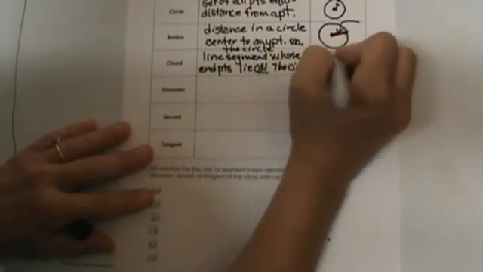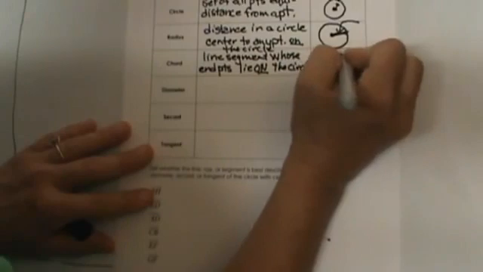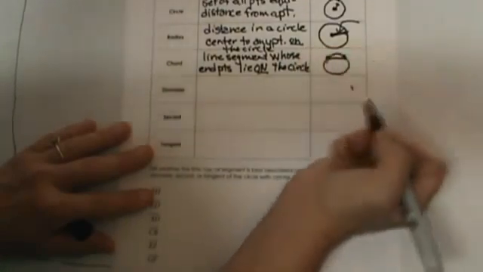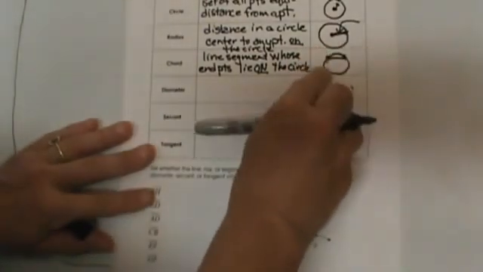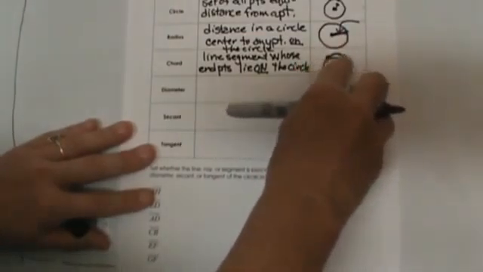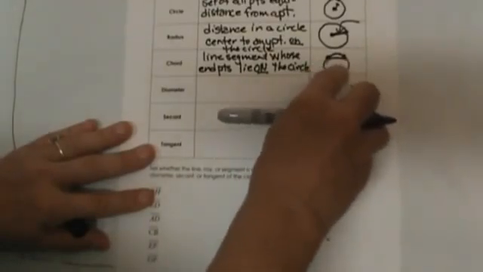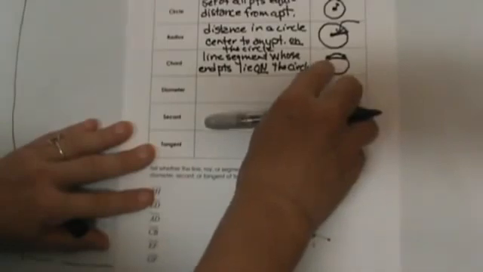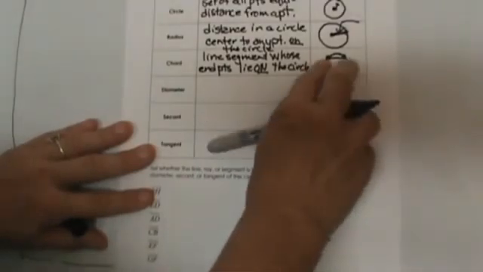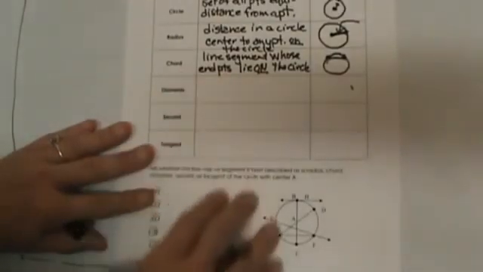That means those points that are the endpoints of a line segment lie on the circle. So here is a chord. You can't draw one where you have one endpoint on the circle and one point in the circle, or one point on the circle and one point outside. Both endpoints have to be on the circle to constitute a chord.